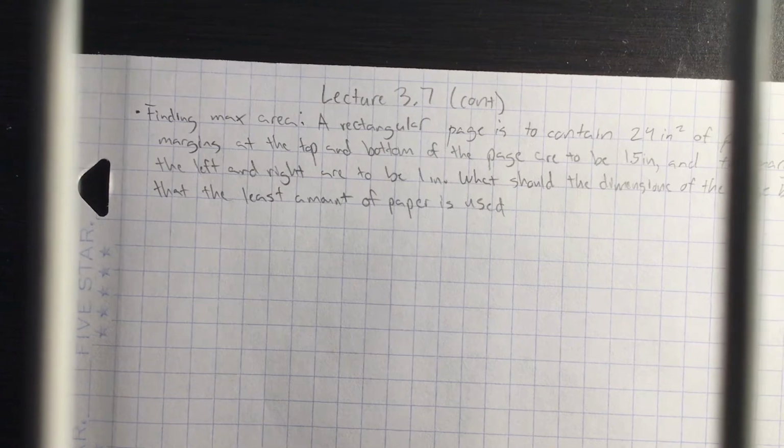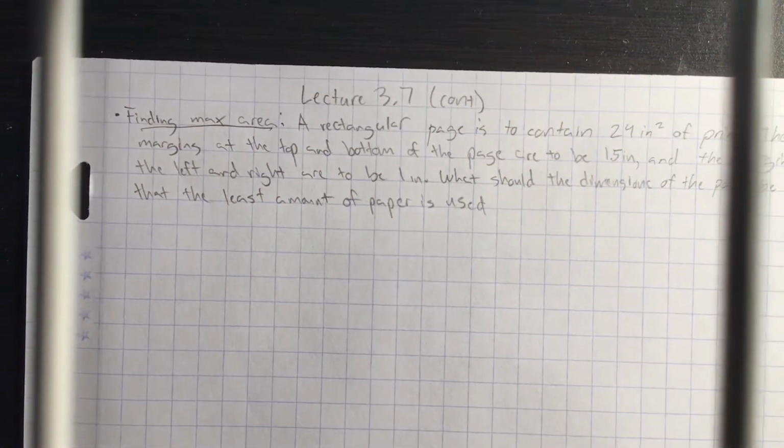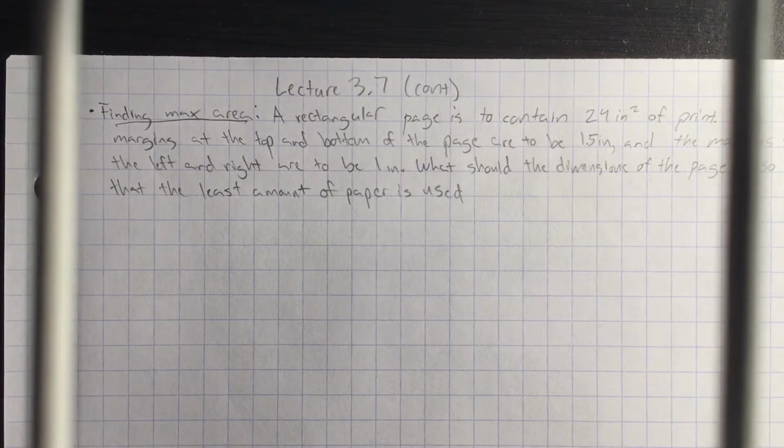So this next problem is a little bit more tricky, but if you feel like you are confident enough to solve the problem on your own after I'm done reading the problem, you can go ahead and do that. So we are finding the maximum area in this problem. Actually, we're working with just the maximum and minimum areas. And so here it goes.